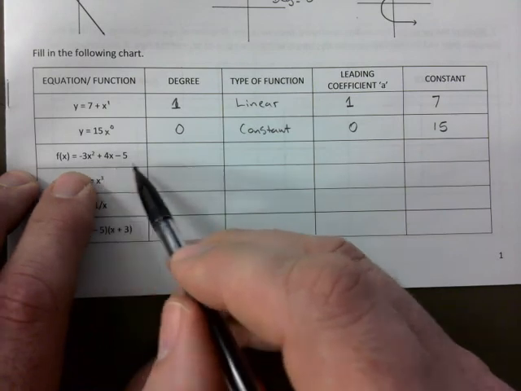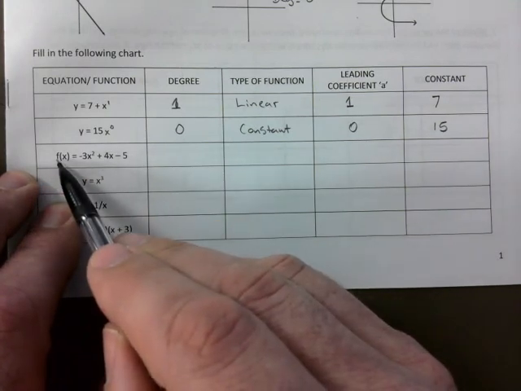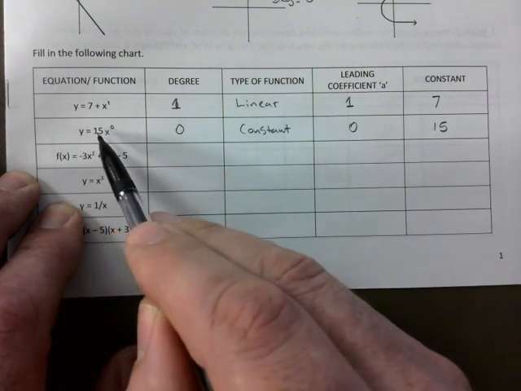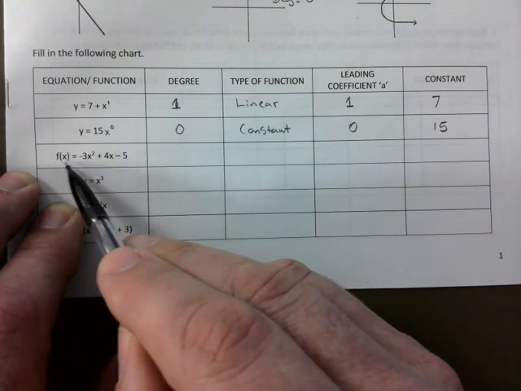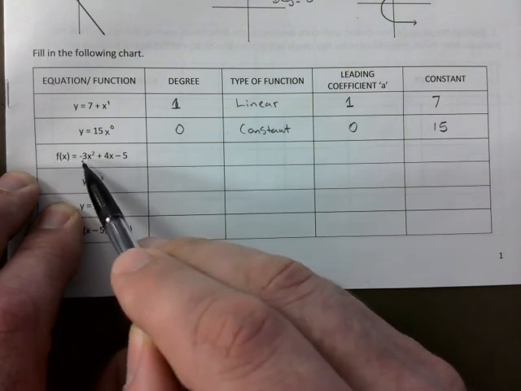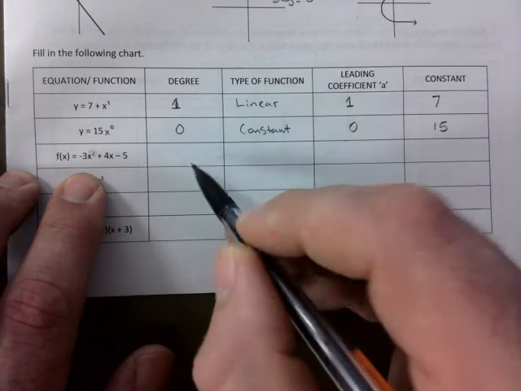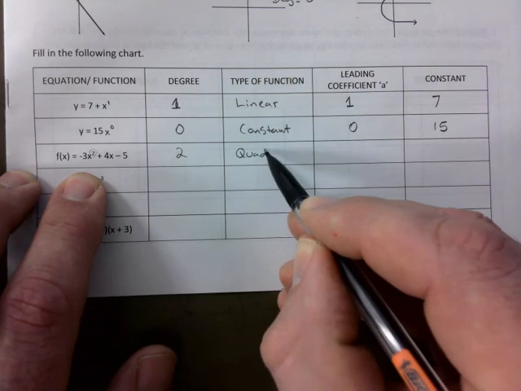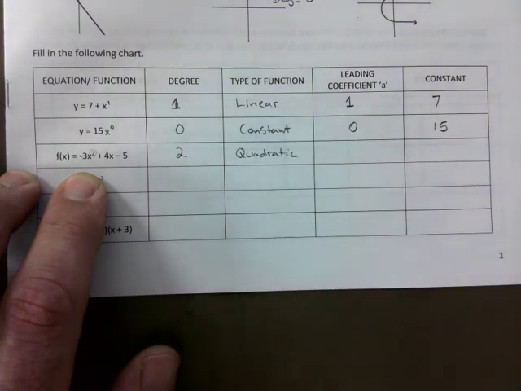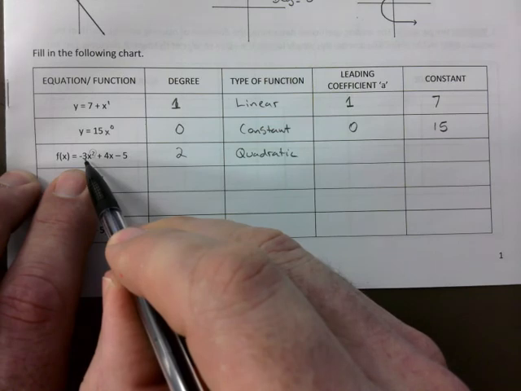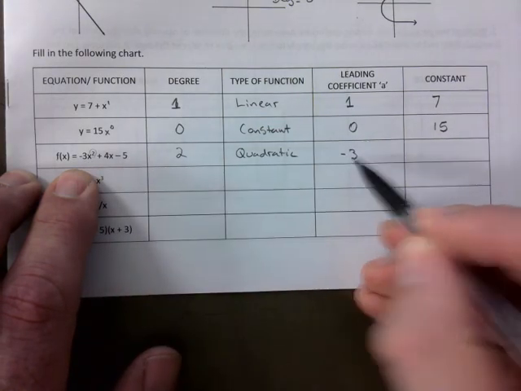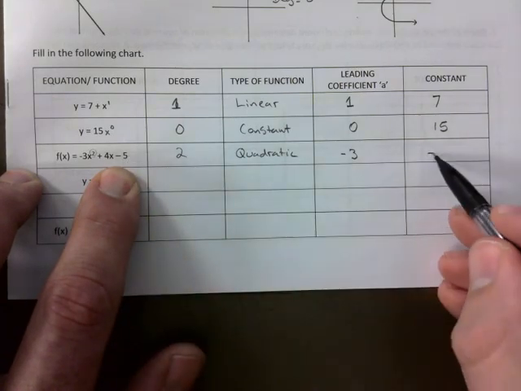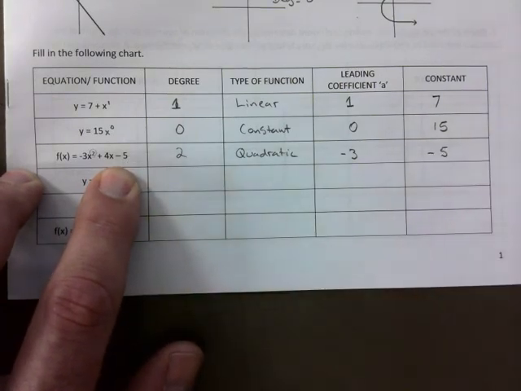Next, you shouldn't be worried about it being f of x. It's just another way of writing y is equal to, okay? So don't let that throw you off at all. But the degree here, if you focus in on that, is 2, right? The highest power of x is 2. So this is a quadratic function. The leading coefficient is right in front of x squared, which is -3. And the constant is all the way at the end, which is just a -5. With sign and all, you got to be able to write that out.